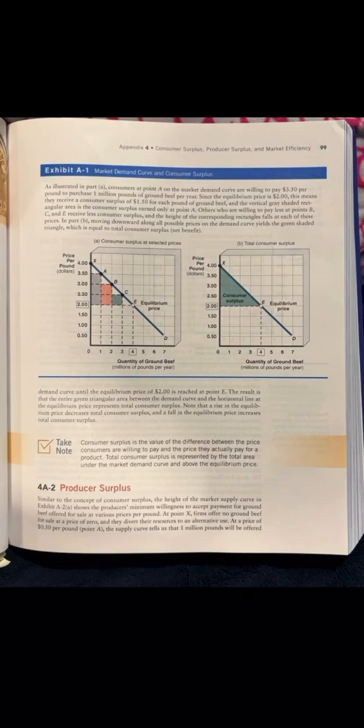Exhibit A1, Market Demand Curve and Consumer Surplus. As illustrated in Part A, consumers at point A on the market demand curve are willing to pay $3.50 per pound to purchase 1 million pounds of ground beef per year. Since the equilibrium price is $2, they receive a consumer surplus of $1.50 per pound of ground beef, and the vertical gray shaded rectangular area is consumer surplus earned only at point A.